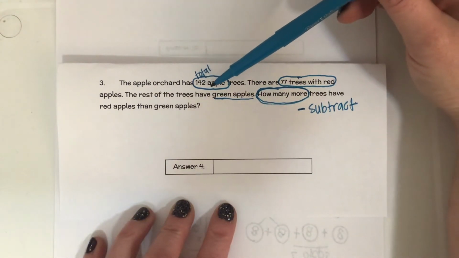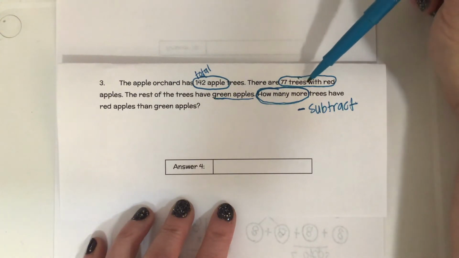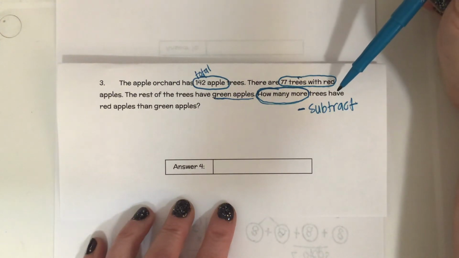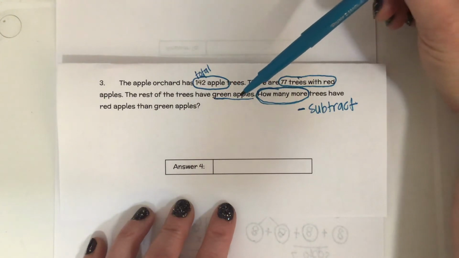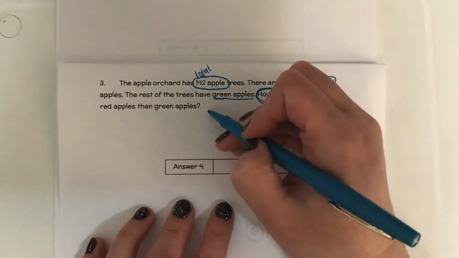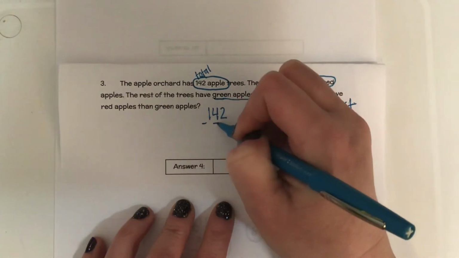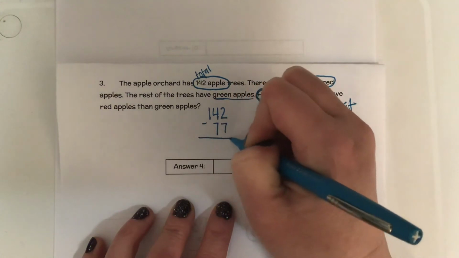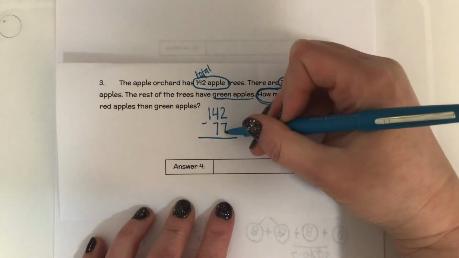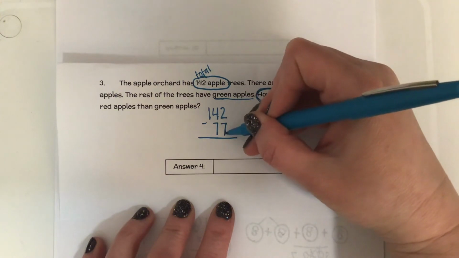So if we have 142 total apple trees and there are 77 with red, well, we've got to find out how many green apples we've got. So let's take our total and let's subtract how many reds we have. Okay, 2 minus 7. I cannot take 7 away from 2. There's more on the floor.